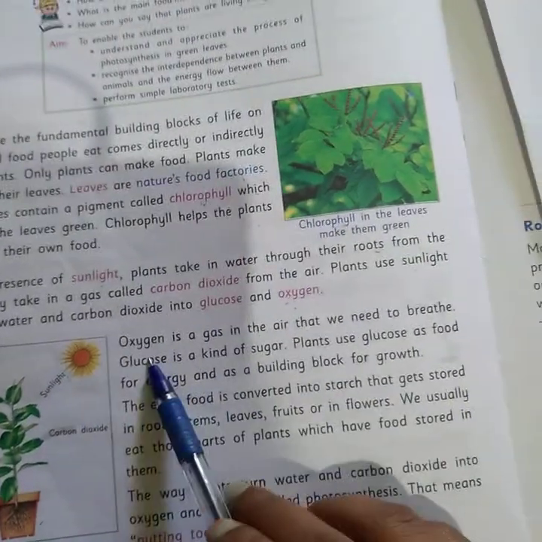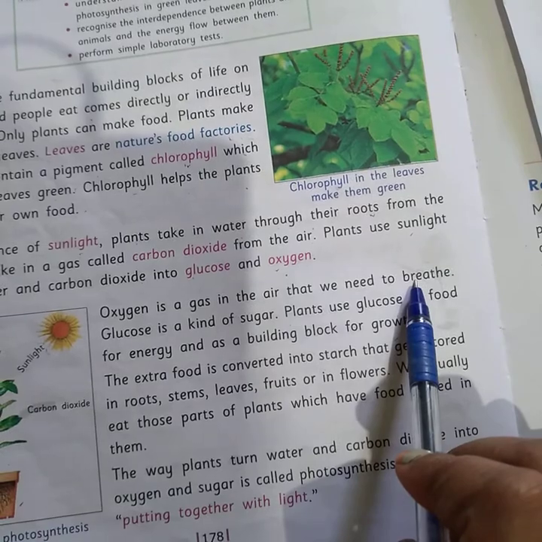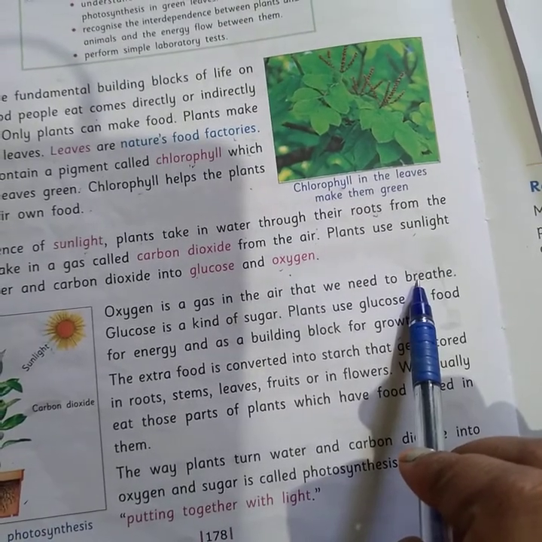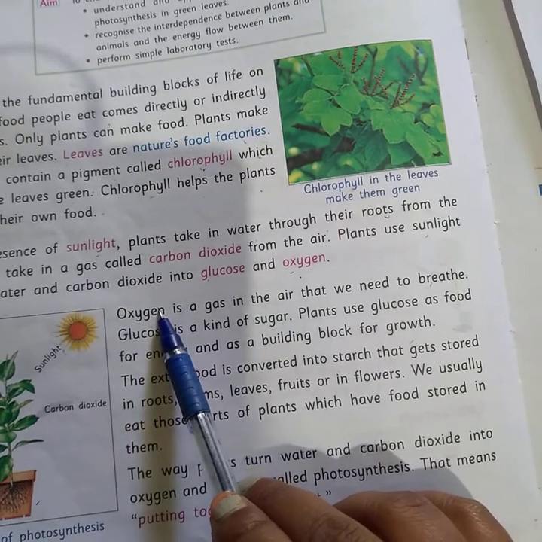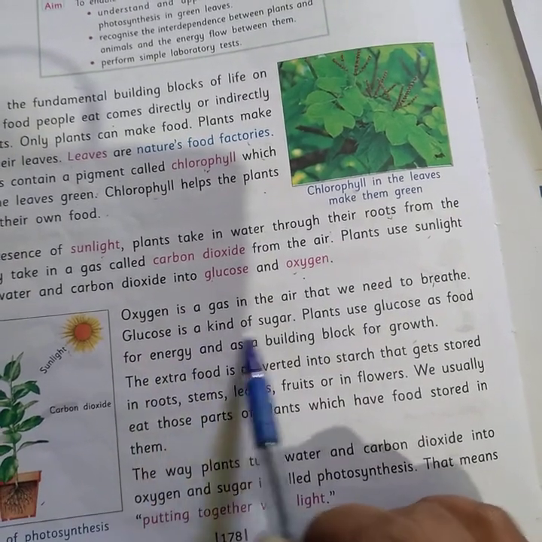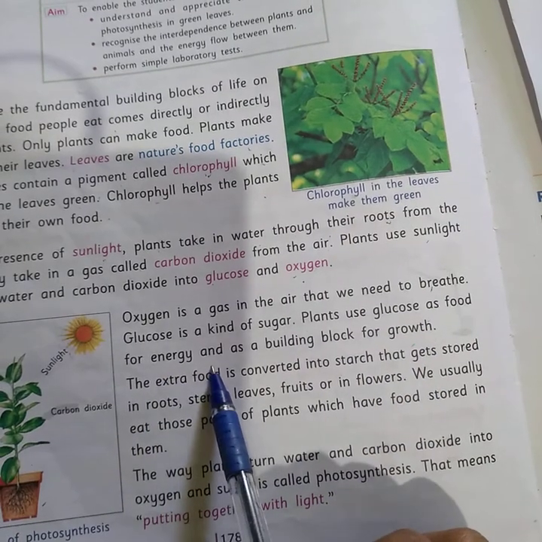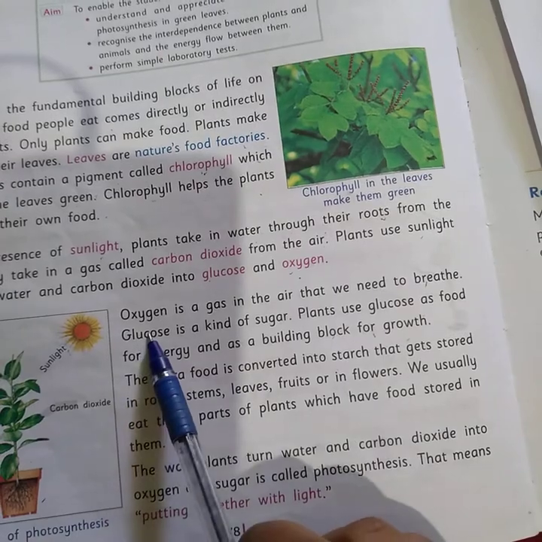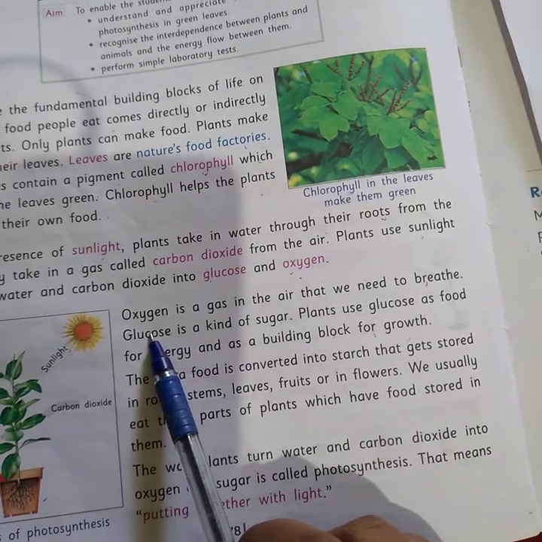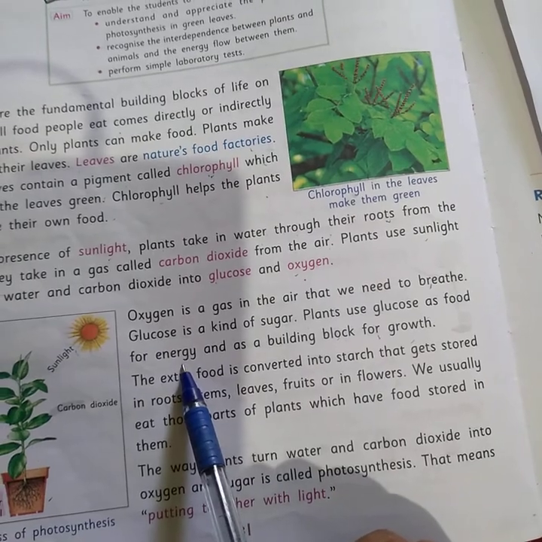Oxygen is a gas in the air that we need to breathe, because in the absence of oxygen we cannot live. And glucose is a kind of sugar. Plants use glucose as food for energy and as a building block for growth. Glucose is a sweet thing, a kind of sugar, which they store as food and use as energy.